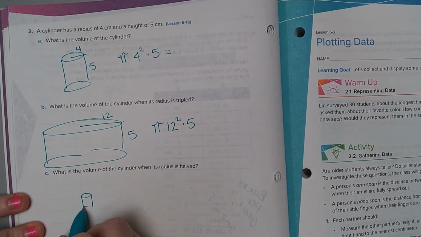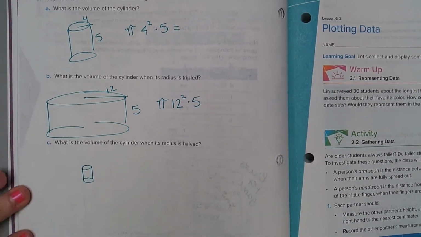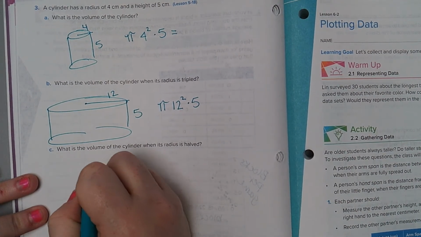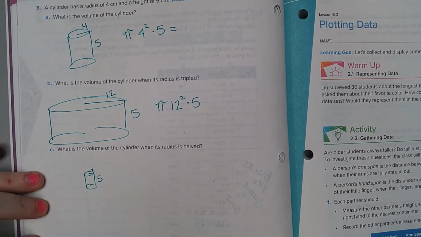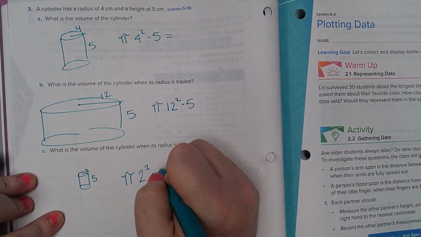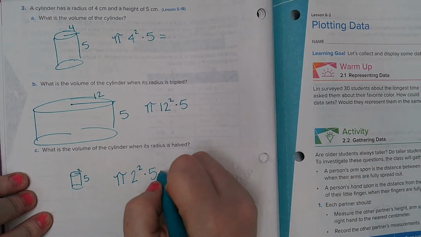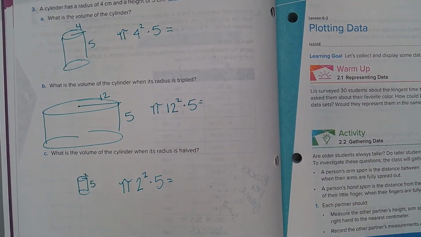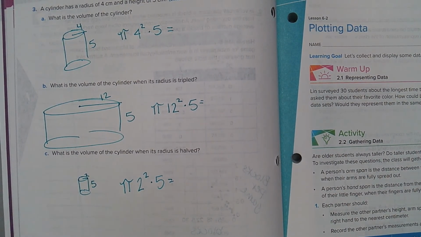I should have drawn my original one bigger. That's okay. So half of 4 would be 2. My height is still 5 though. So we would have pi 2 squared times 5. Obviously, you need to put those in your calculator and see what they equal. And that is the video for Unit 6, Lesson 1.